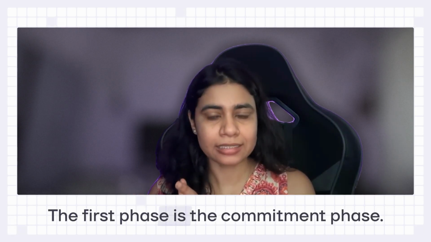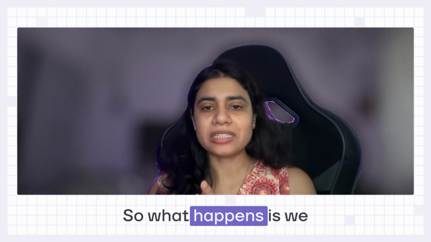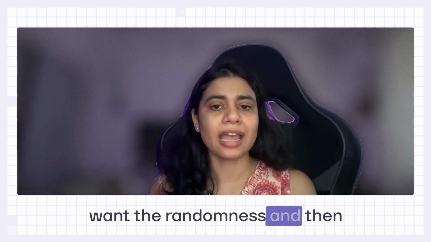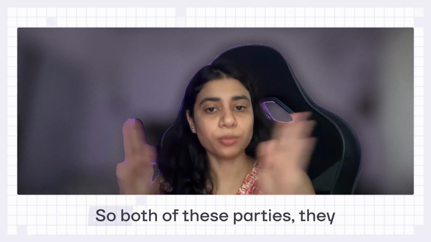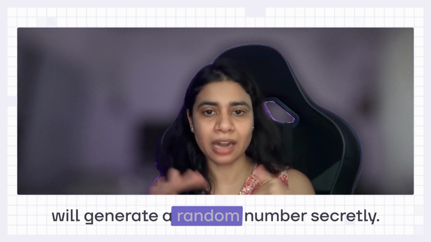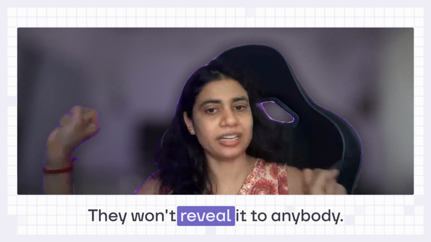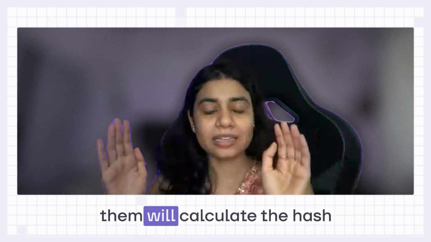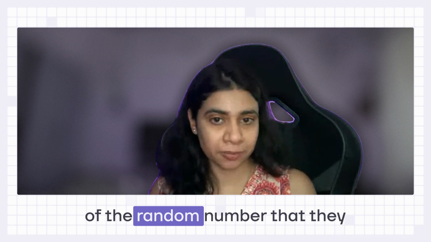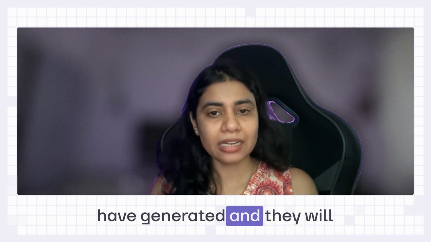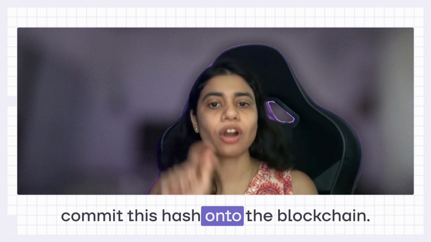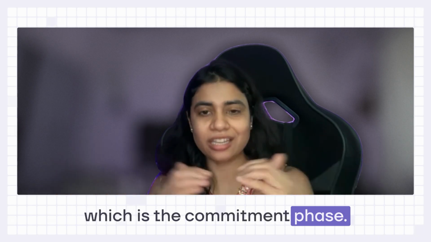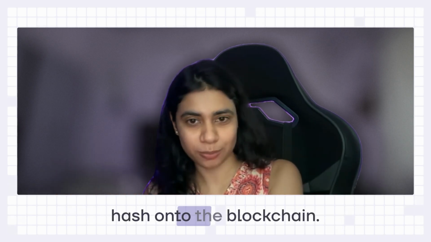The first phase is the commitment phase. So what happens is we have users like you who want the randomness, and then we have a provider. Both of these parties will generate a random number secretly. They won't reveal it to anybody. Now, at this point, both of them will calculate the hash of the random number that they have generated, and they will commit this hash onto the blockchain. So this is the first stage, the commitment phase. Now we have committed the hash onto the blockchain.